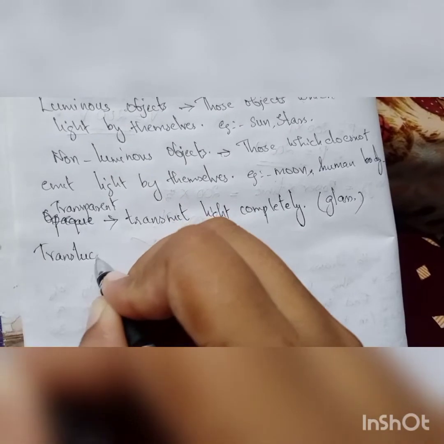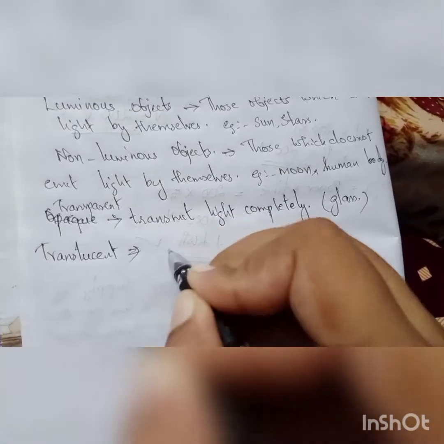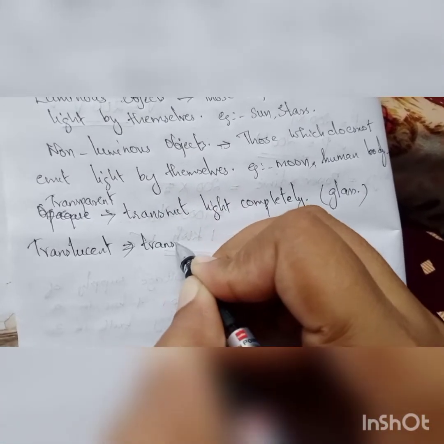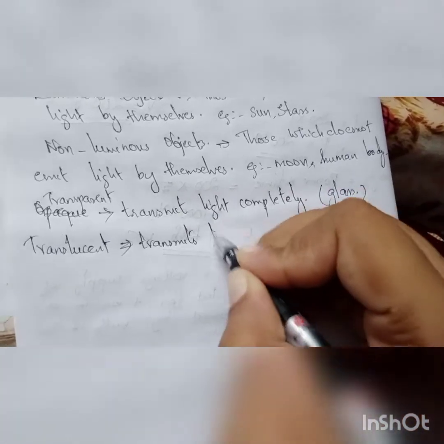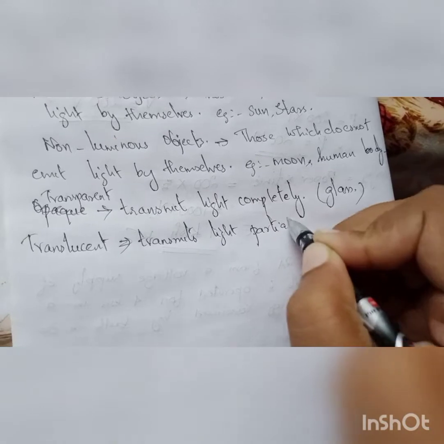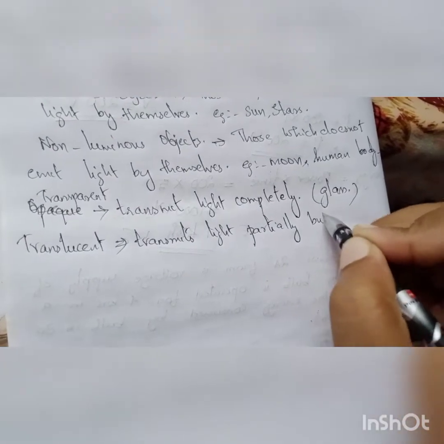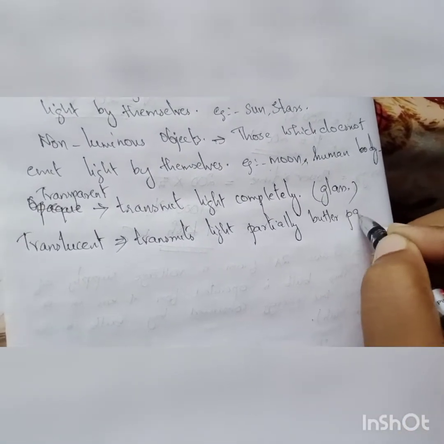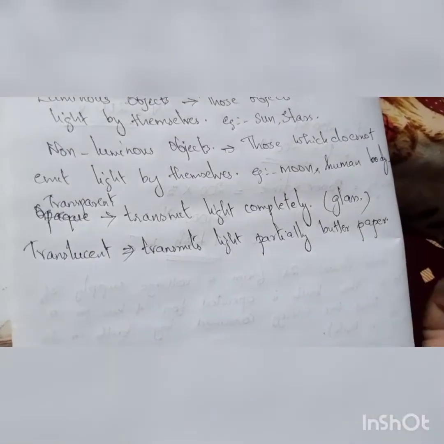Another category is translucent. Translucent means it transmits light partially. That means it allows only a partial amount of light to pass through. For example, butter paper is an example of a translucent object.